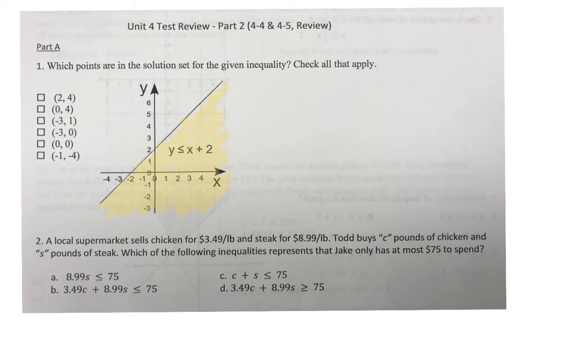There we go. That tells me where my solution set is. Everything in the region that's shaded is a solution to that inequality. So which points are in the solution set? Well, let's see. Is 2, 4 in the solution set? And the answer is yes, it is.